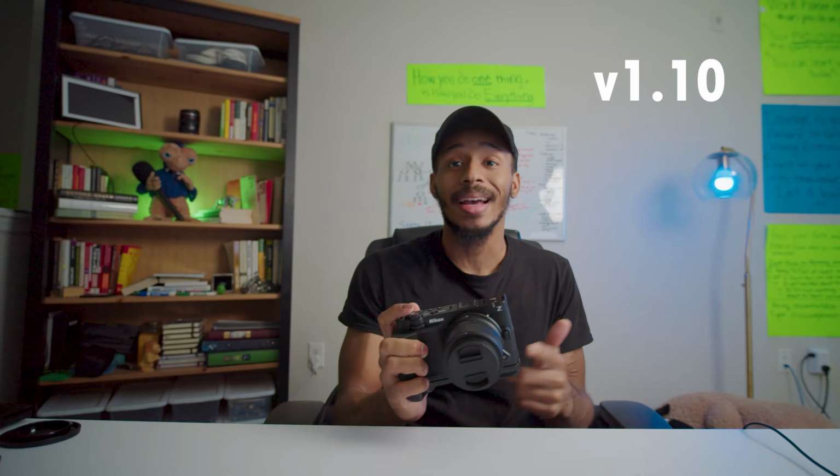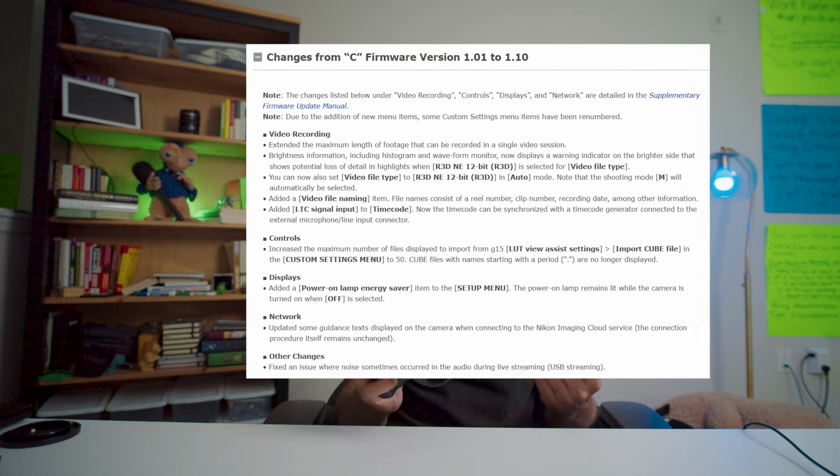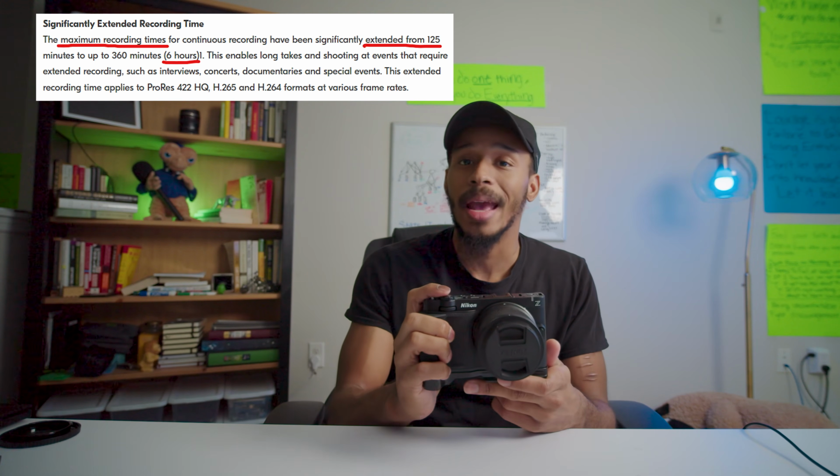So Nikon just released an update for the Nikon ZR. That's version 1.10. And I'll be honest, I don't care for everything that they released in the update, but I'll post a list in case something that doesn't apply to me stands out for you. But mostly what I'm interested in with this update is they finally fixed the annoying record time inaccuracy.